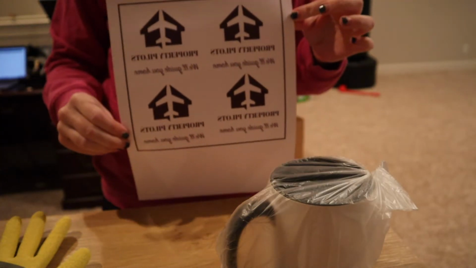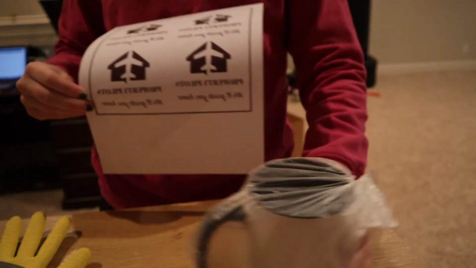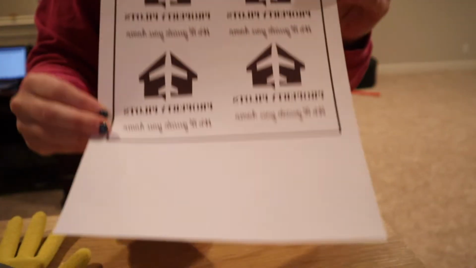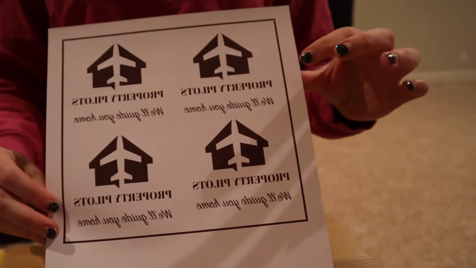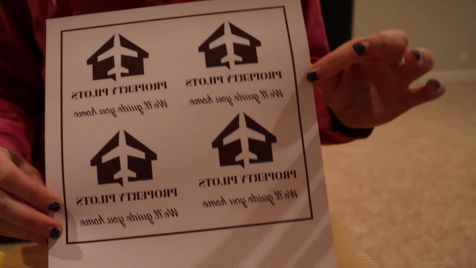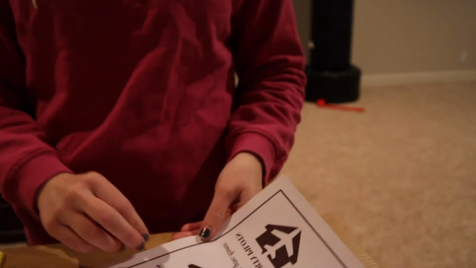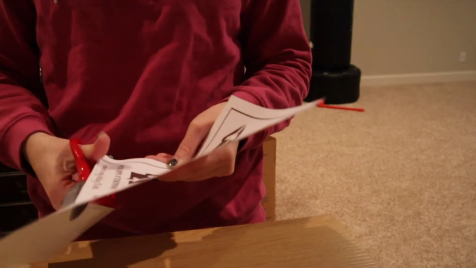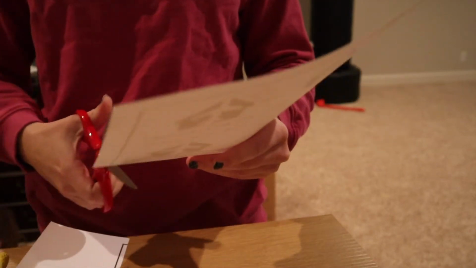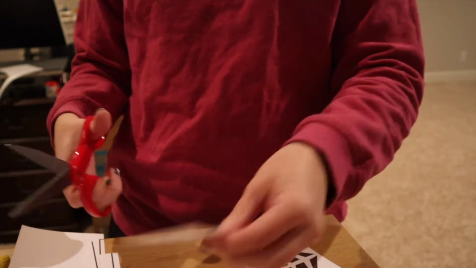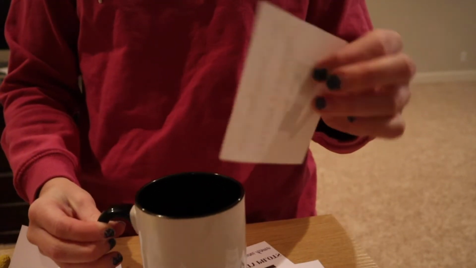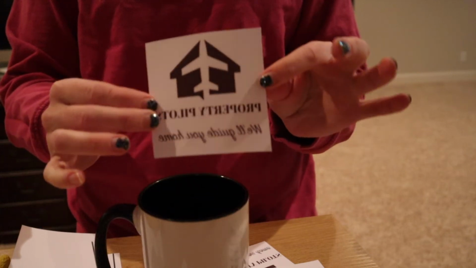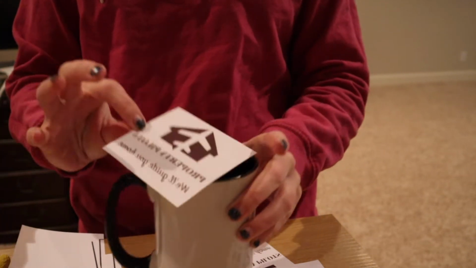All right, so here is the design. Because I printed it off in Cricut Design Space, I am unfortunately going to have to go in and cut off this black square that Cricut prints off with that. If you want to avoid that, just print it from a different program like Silhouette or Creative Studio, anything of that nature. This is the 15-ounce black handle mug, and then we're going to go ahead and just tape this on with the heat-resistant tape. And if you're interested in any of the stuff that I'm using, it's linked down below.